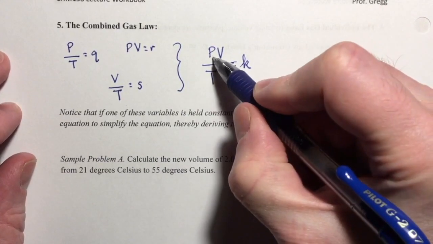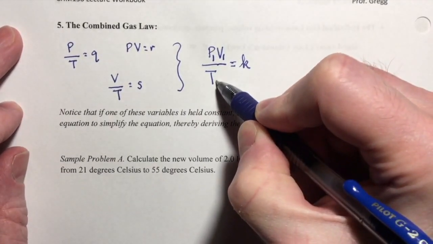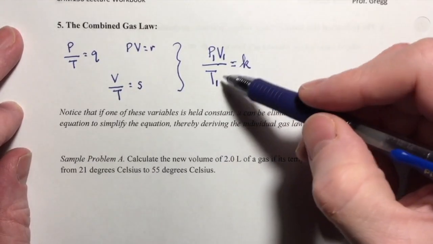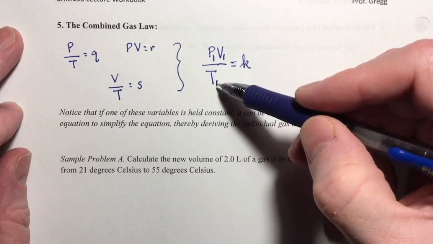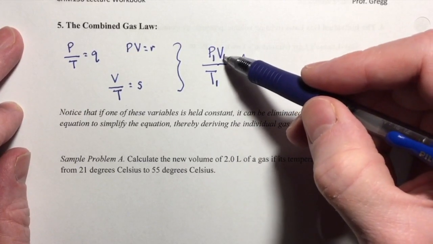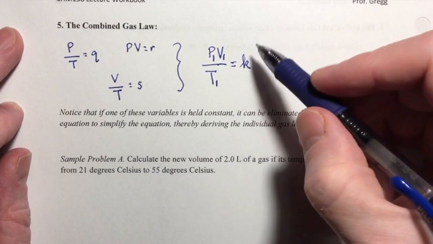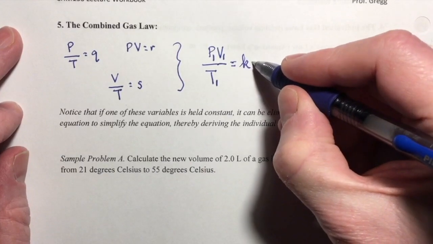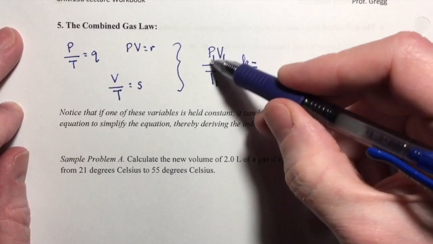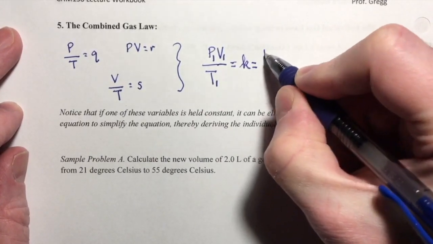So we can say the initial pressure times the initial volume divided by the initial temperature of a gas, which we'll represent by these subscript 1s, must equal that constant, and since that constant is constant, this relationship will hold even after the change has taken place.